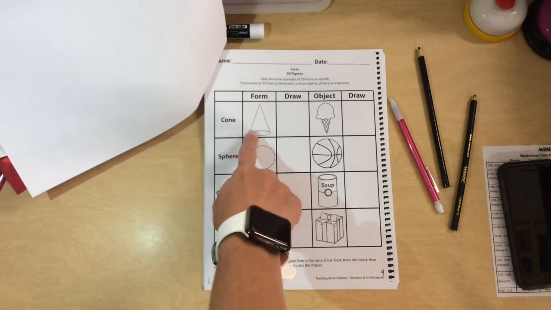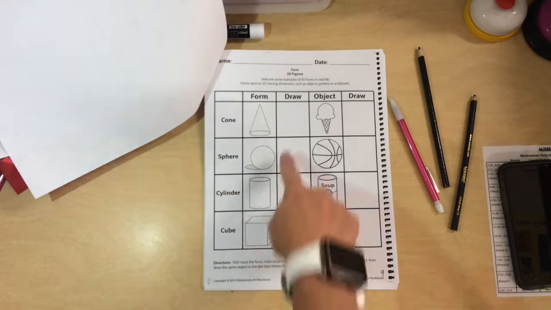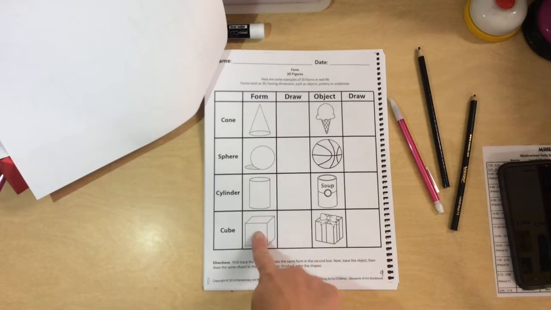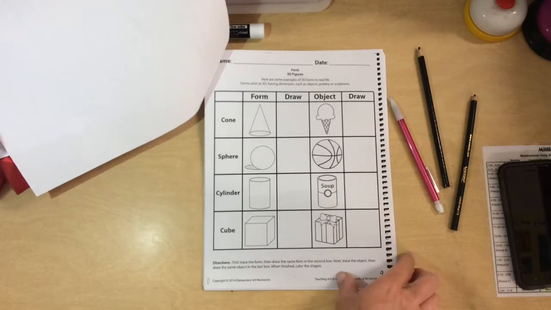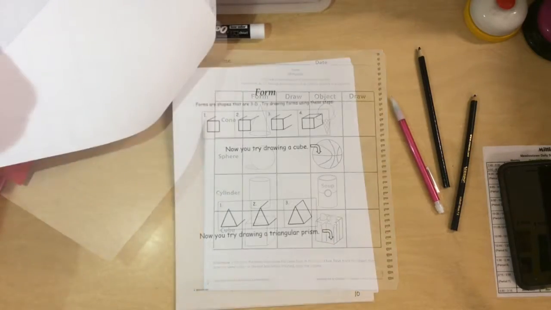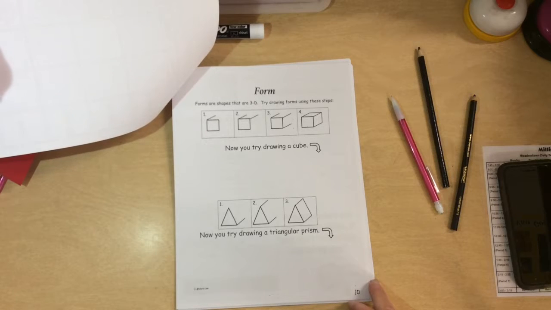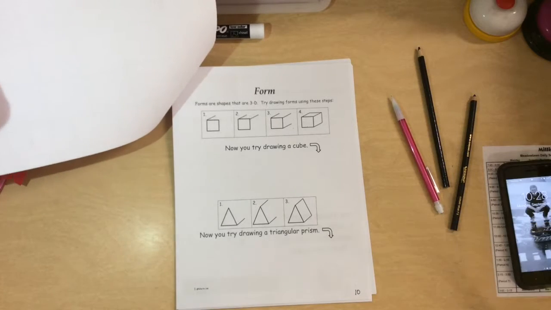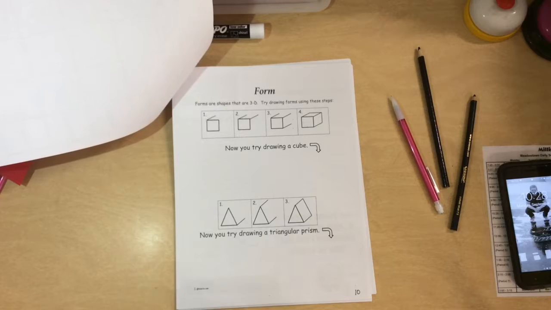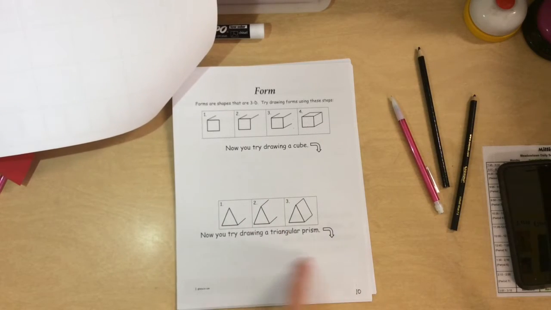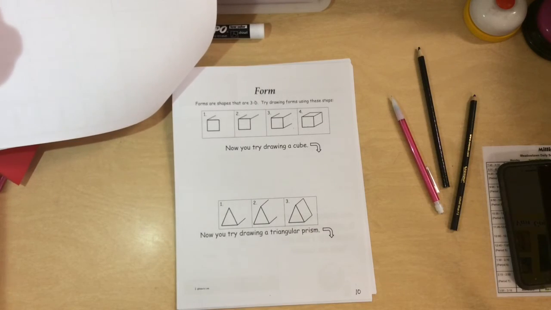I want you to see if you can take these 3D shapes and draw them. So you're going to practice the form, drawing the form, then you're going to practice drawing into an actual object. Here's another sheet that I got from the internet. It's on form. Forms are shapes that are 3D. Try drawing forms using these steps. Try it here. Get a scrap piece of paper, and also try drawing a triangular prism. So we're practicing today.